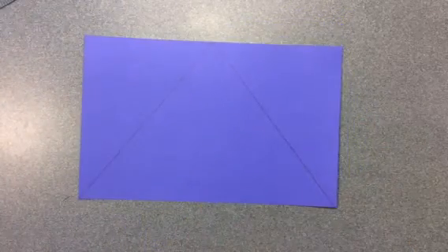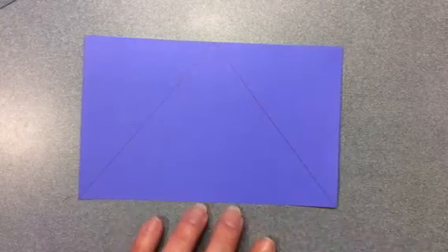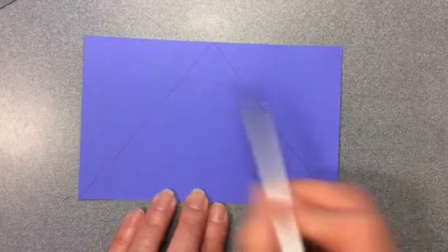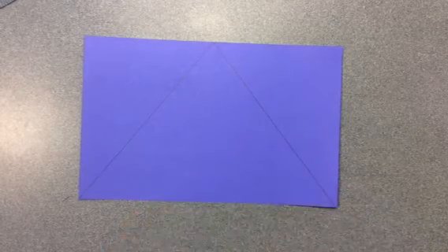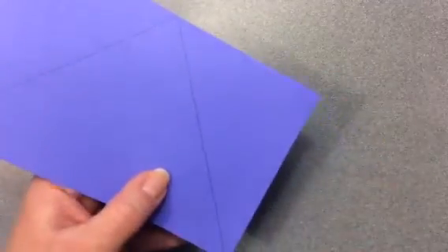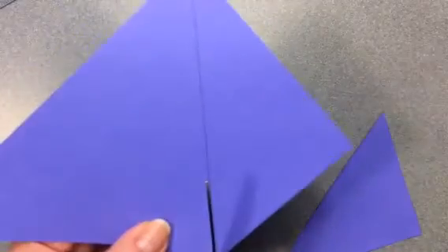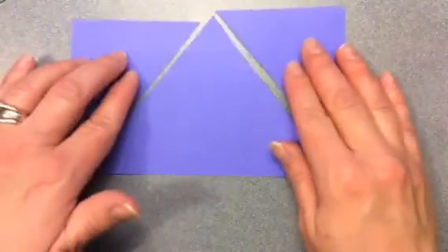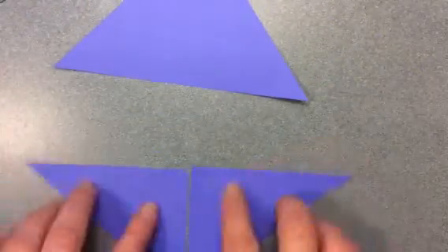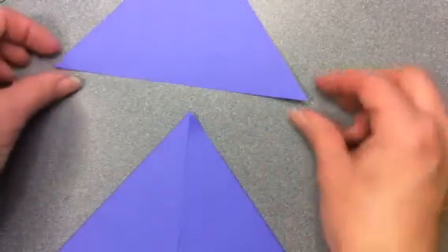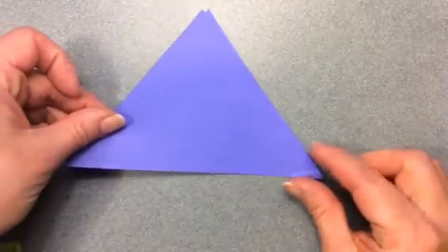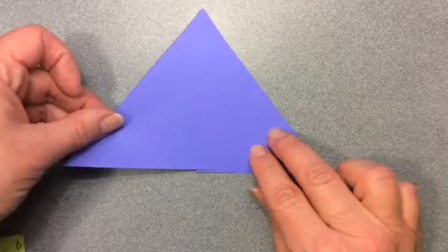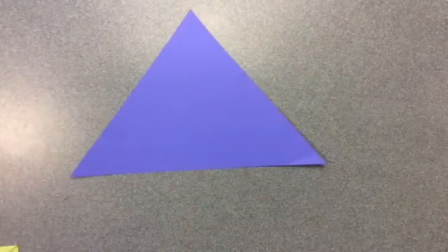So let's take a look at a couple other triangles. So here is another rectangle that I drew. I drew 2 lines this time to create 3 triangles. If I were to cut these out, this triangle and this triangle together would equal that triangle. I'll show you. So here's that first triangle. They were here. But if I were to take these two and flip them like this, this triangle is congruent to this triangle, showing me that they were half of the original rectangle.